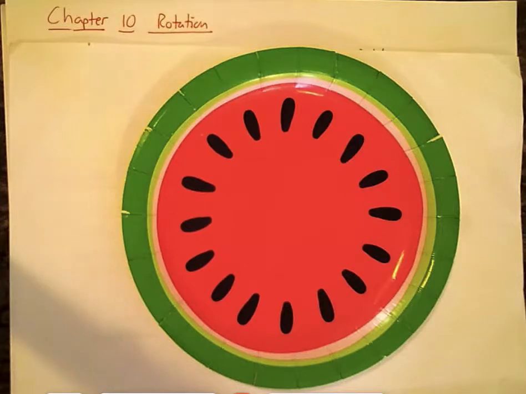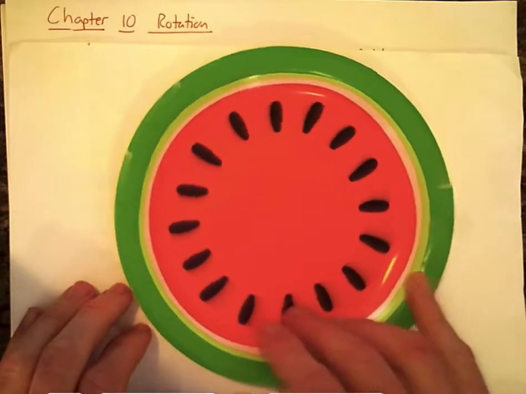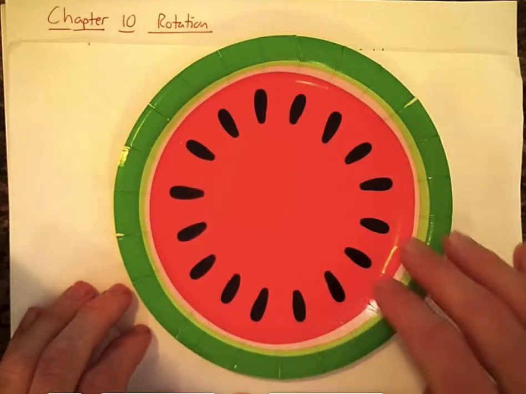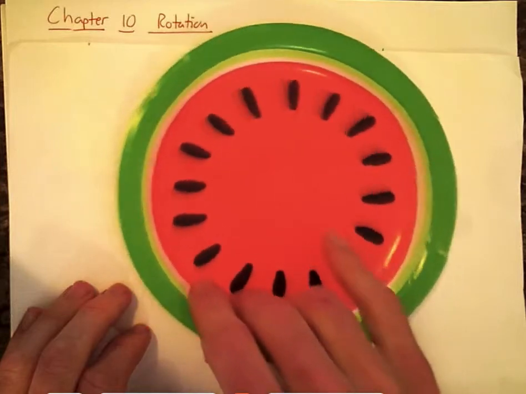All right, this video is going to be about rotational motion, which is chapter 10, which is different than circular motion. So we're going to have things that are rotating around.